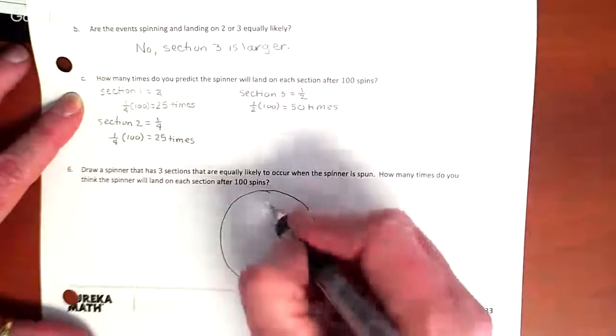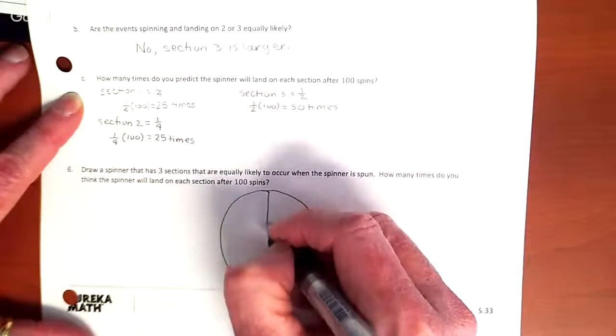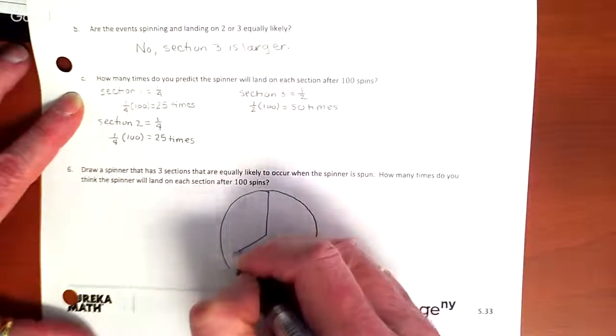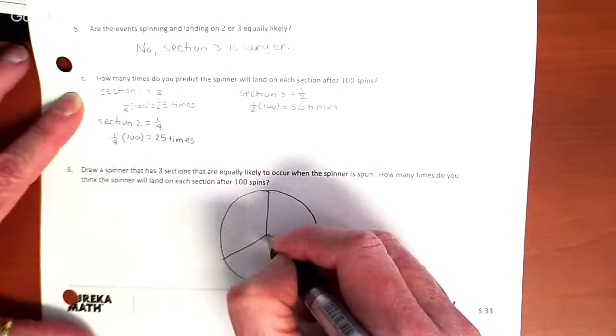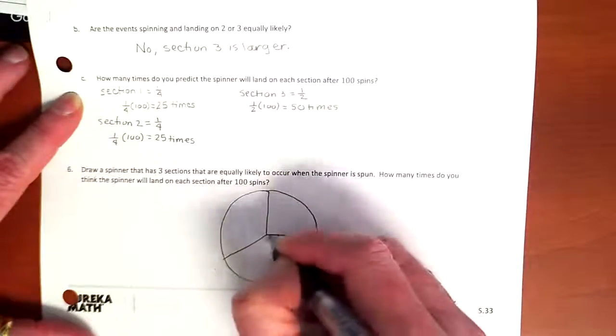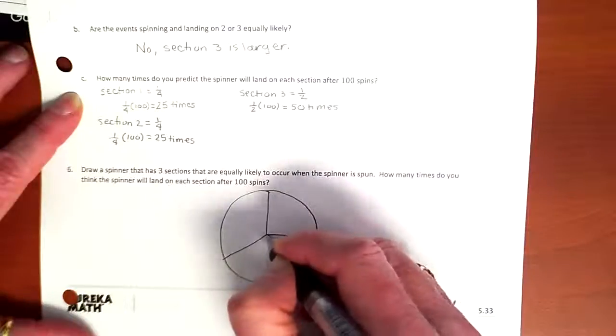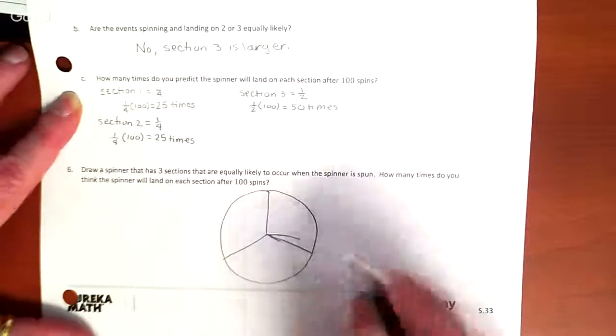And then I draw 3 equal sections, here to the middle, here, and hopefully I drew it right. And we drew, oh, well, a little off. About there.